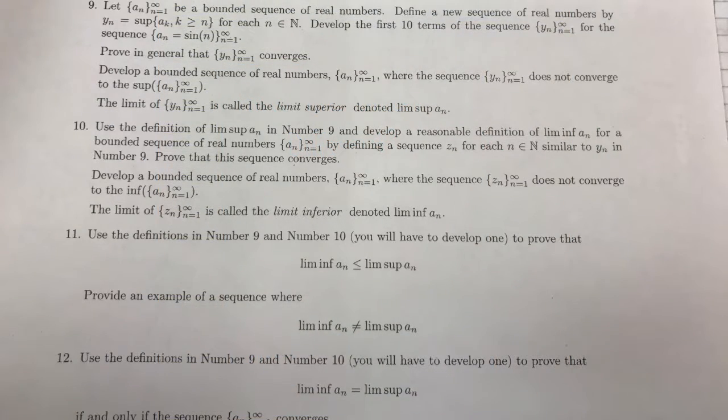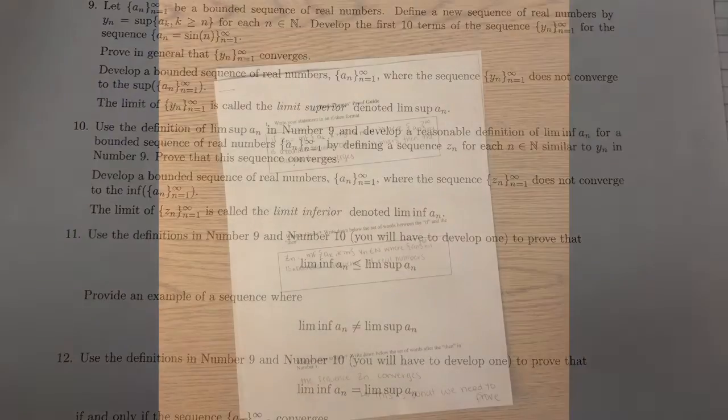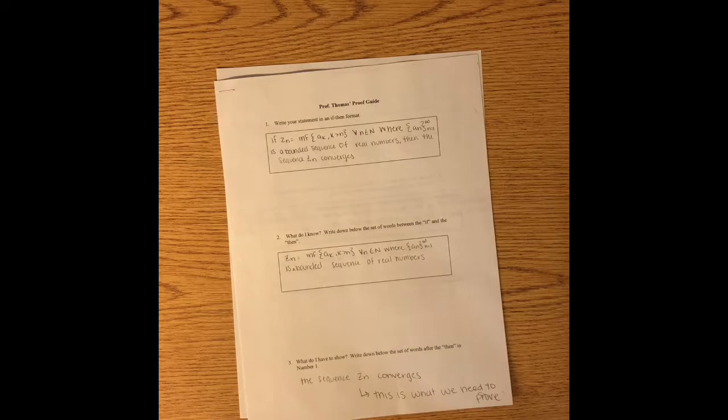For this proof, we're going to use the definition of lim sup an and develop a reasonable definition of lim inf an for a bounded sequence of real numbers an where n is equal to 1 and goes to infinity. By defining a sequence Zn for each n within the natural number system, we need to prove that this sequence converges. We will then develop a bounded sequence of real numbers an where n is equal to 1 and goes to infinity, where the sequence Zn does not converge to the inf of an.